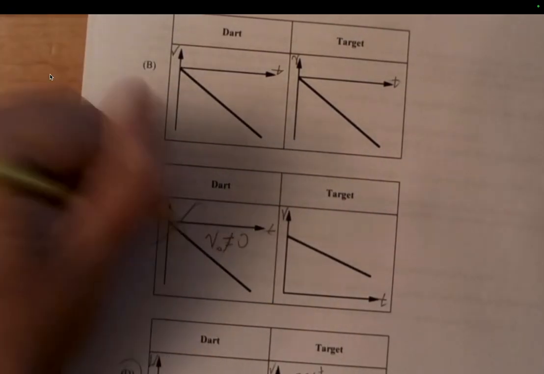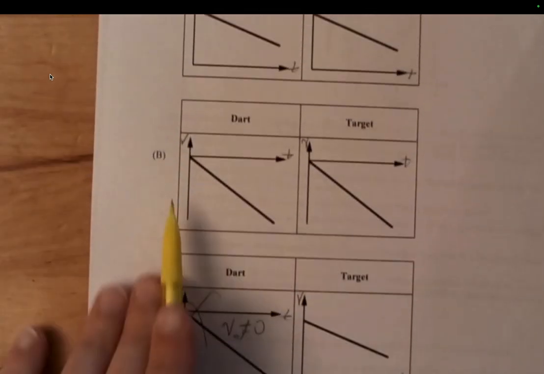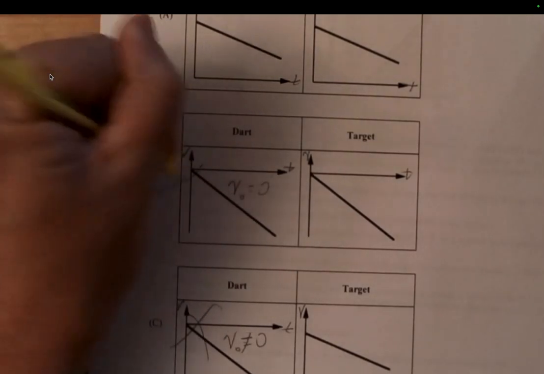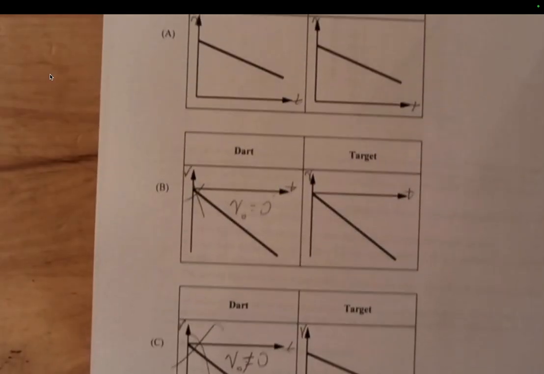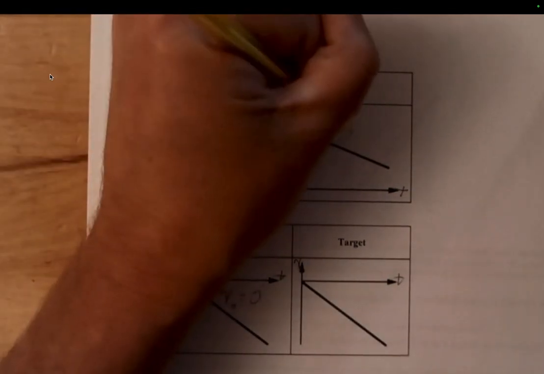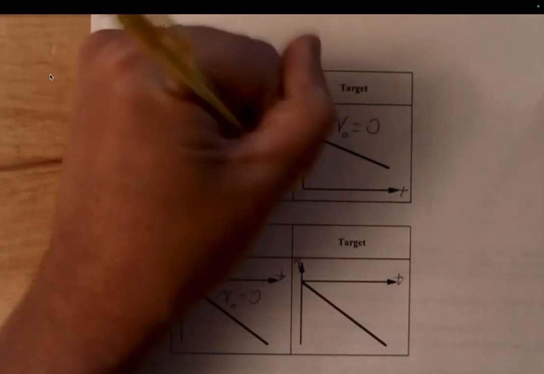So that's why I wouldn't say this one. Once again, the v naught for the dart is not zero. So that's why I'm not going to say this one. And here we have an initial velocity, but the v naught is zero for the target. That's why not this one.